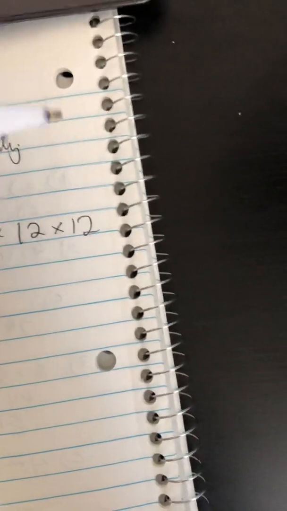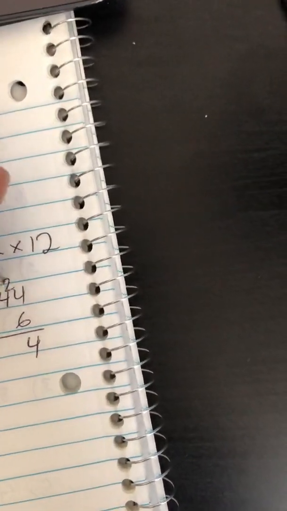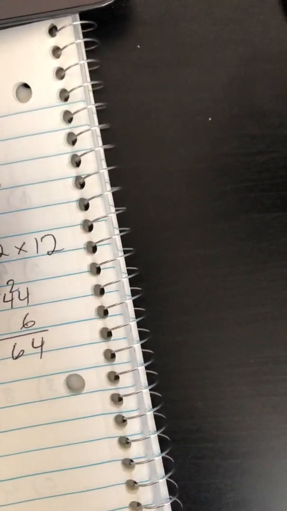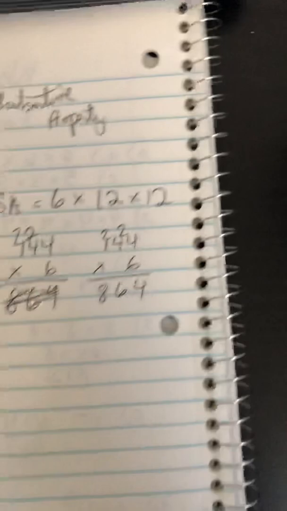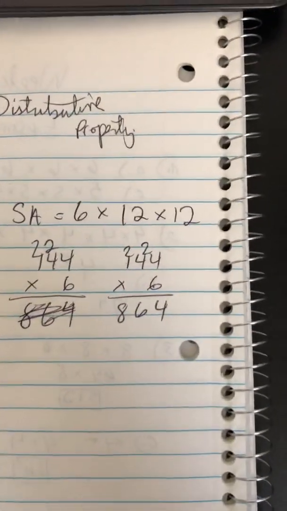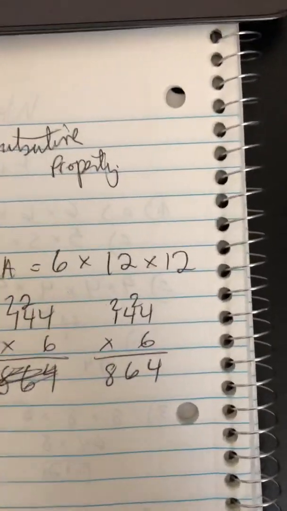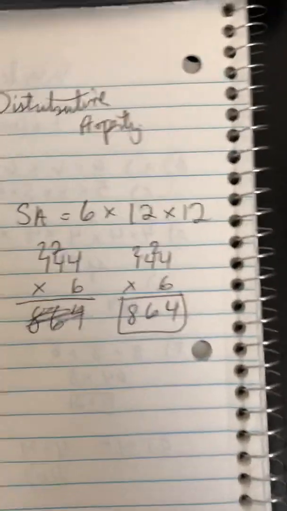12 times 12 is 144. 144 times 6. 6 times 4 is 24, plus 2 is 26. 6 times 1 is 6 plus 2 is 8. 864. So I have to make sure that answer is fixed for you guys. I made a mistake on that. So 864 should be the proper answer for that.